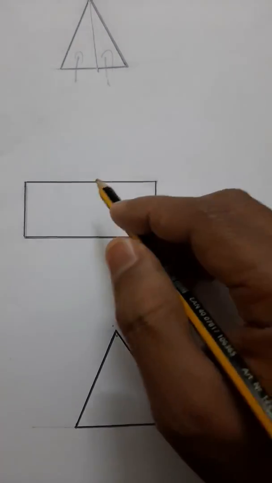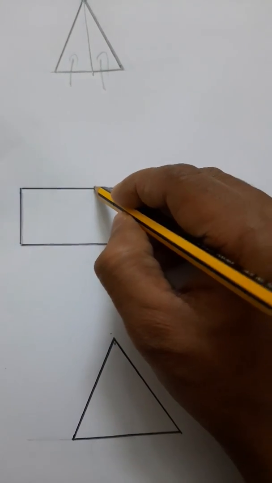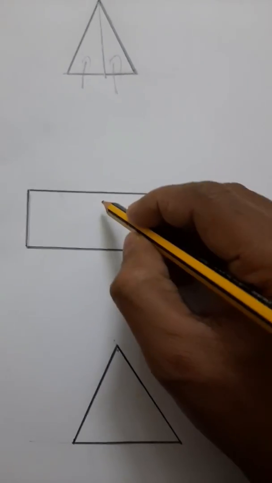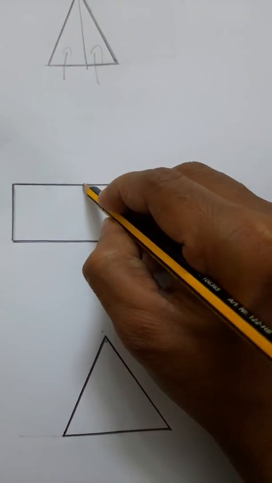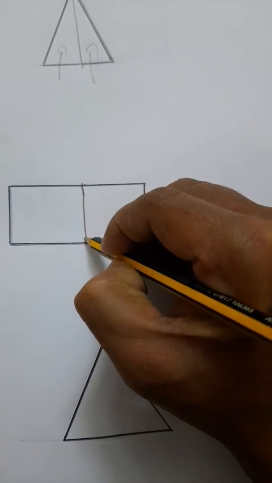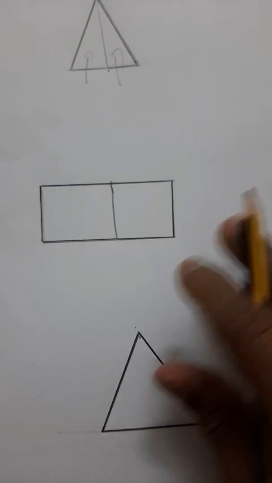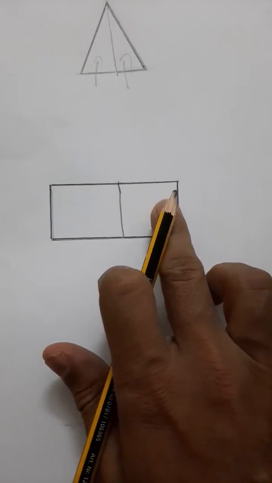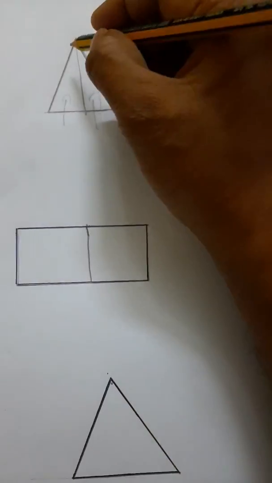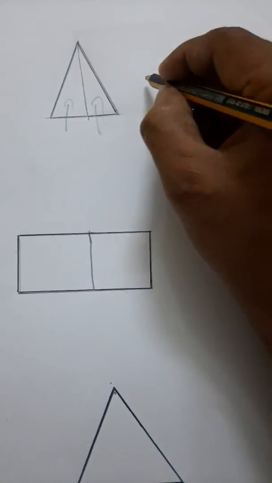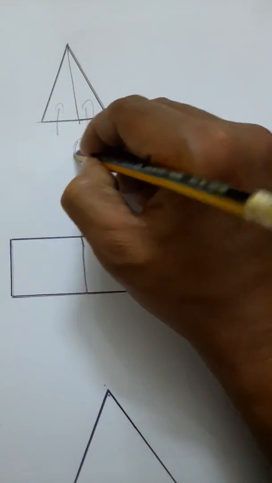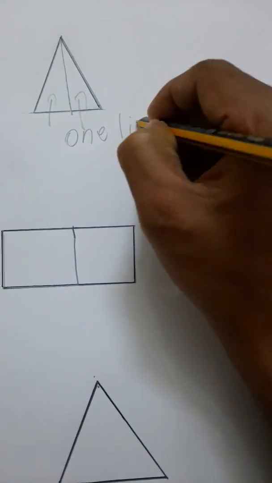Next, look, boys. Here, look, this is correct here also, and here also. This is a one-line symmetry. What is this? This is a one-line symmetry.